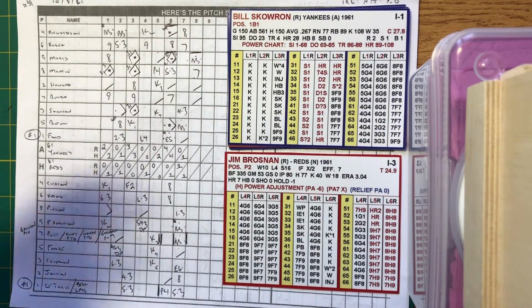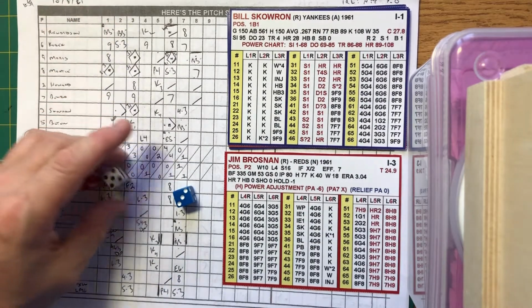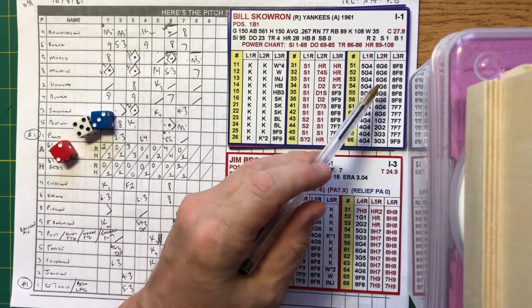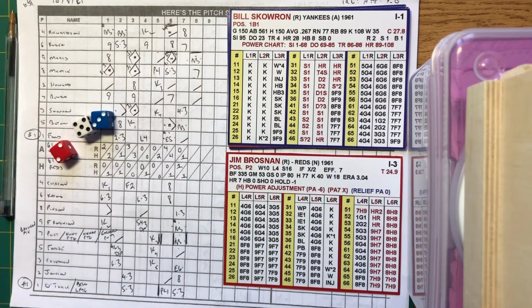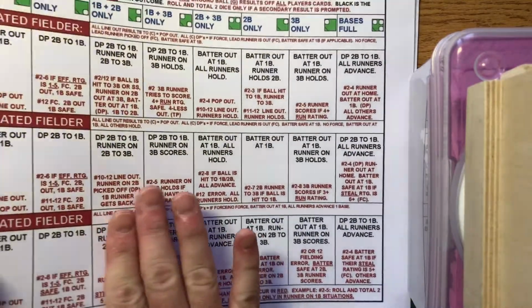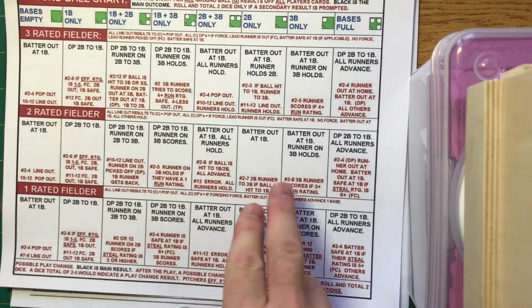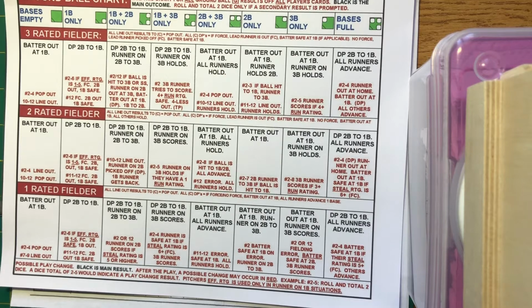Reds infield playing for 2. The pitch to Skowron is grounded to Eddie Casco, future Red Sox manager. Bases are full. Casco is a 2.